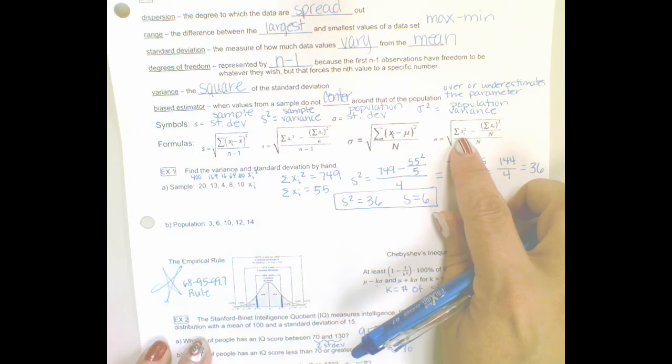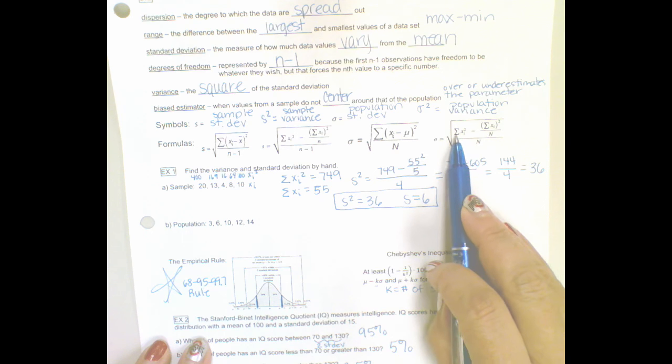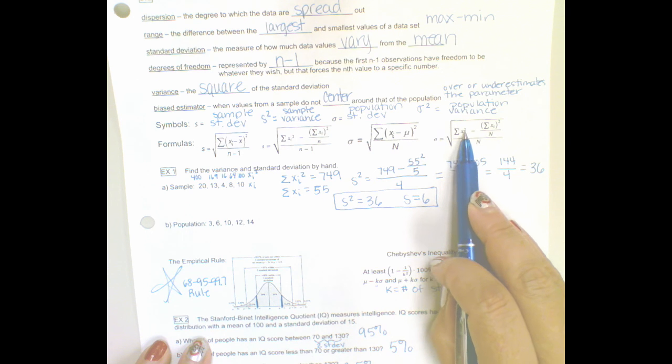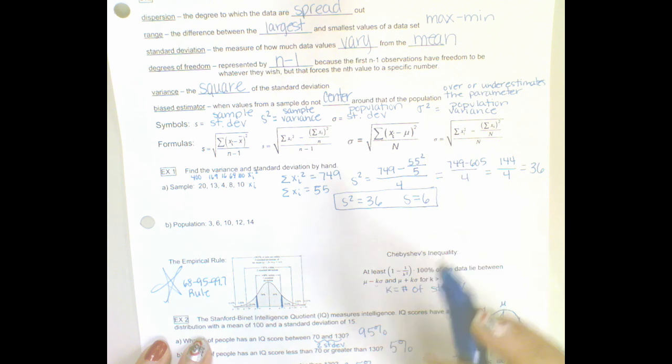So the thing you have to understand, xi just means a data point. So when I see the sum of all xi squared, that means I have to take each data point, square it, and then this symbol, this summation, means add them all up.